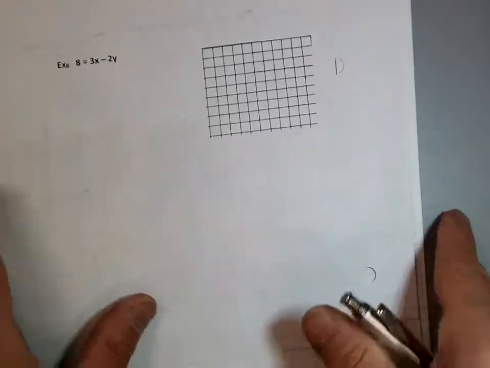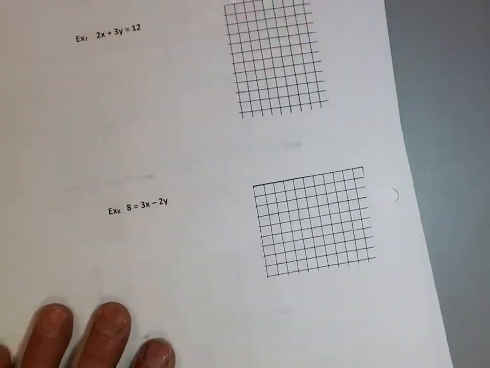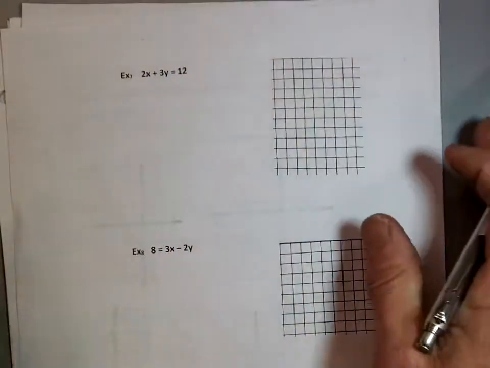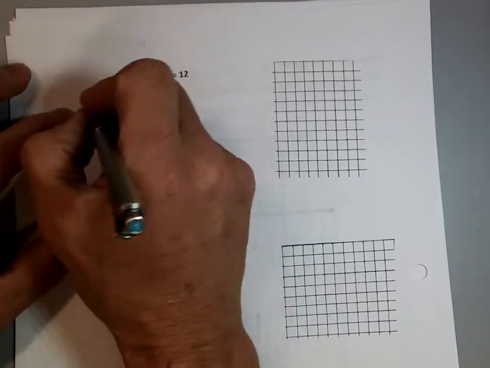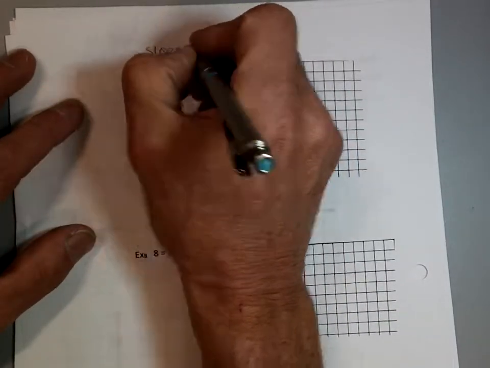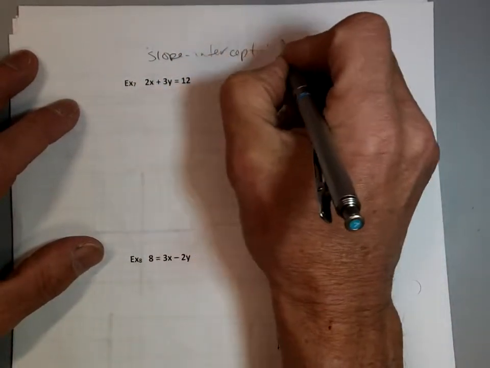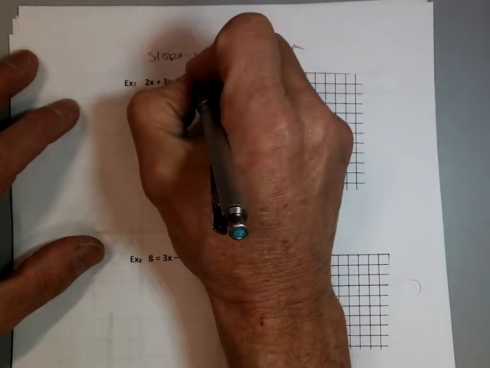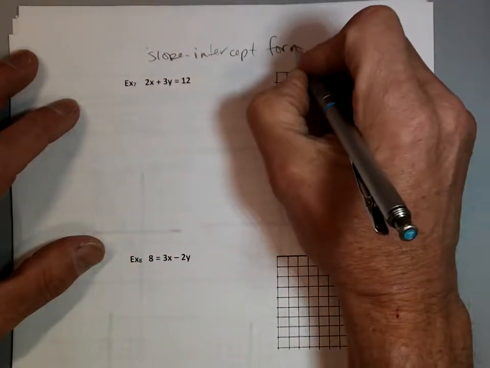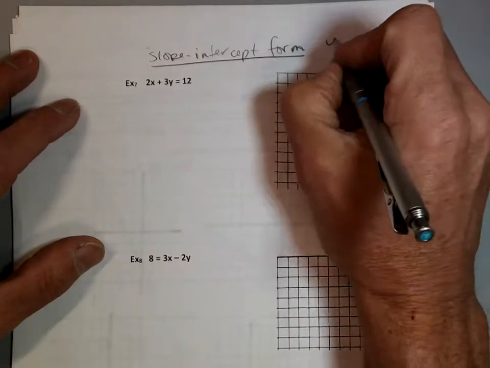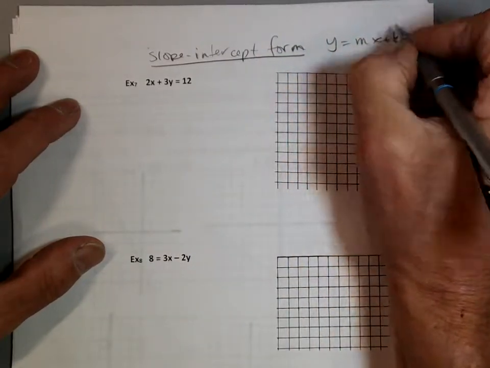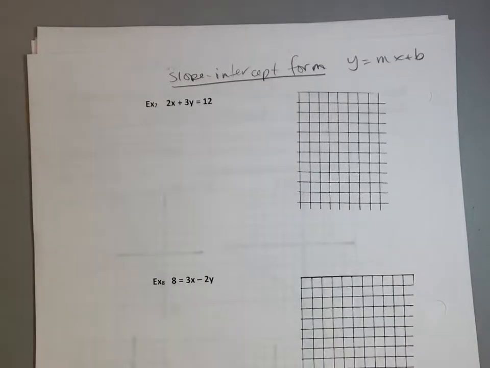All right. Now, here's the problem. Example 7. There are lots of ways to graph example 7. The way we want to do it is in what we call slope intercept form, which is our y equals mx plus b. We want to graph this in slope intercept form, slope being the m, and the intercept being the b. Now it's not in slope intercept form, so what we're going to have to do is solve for y.